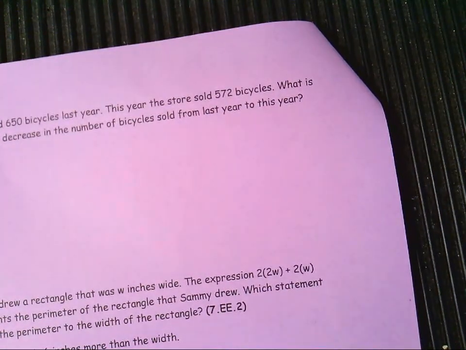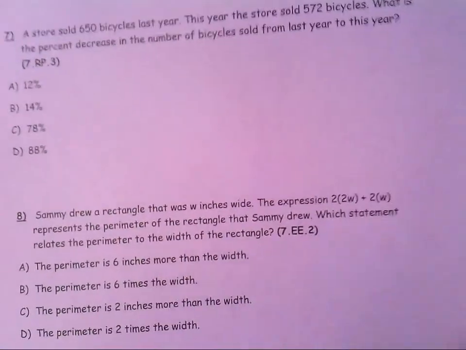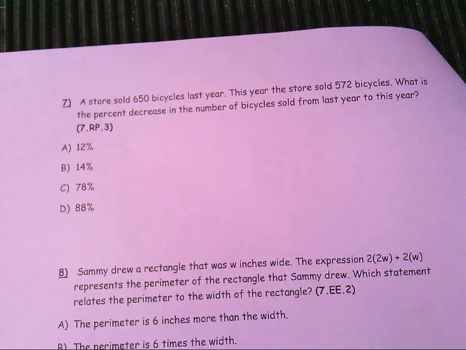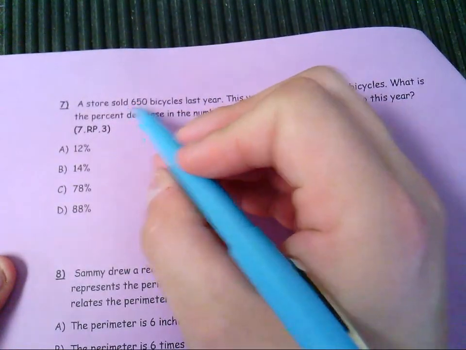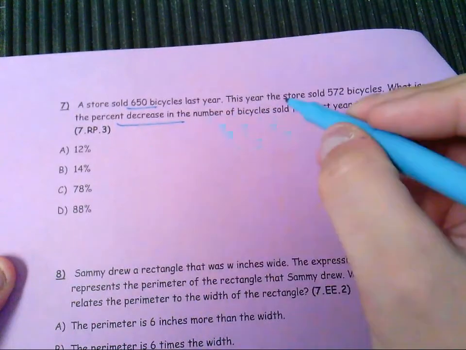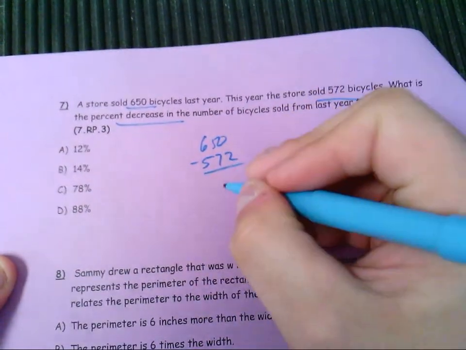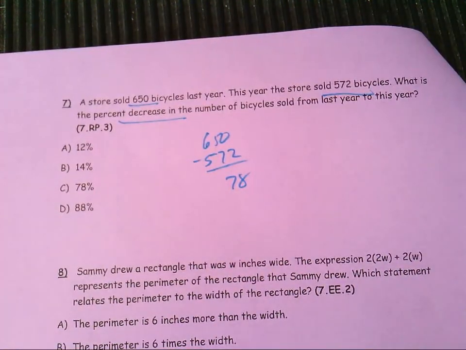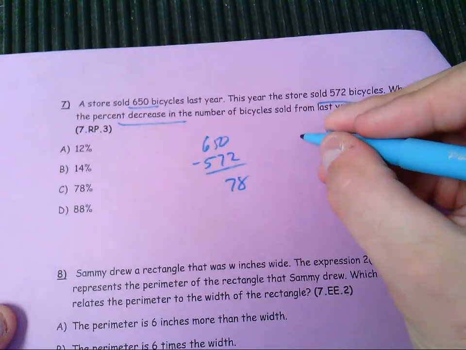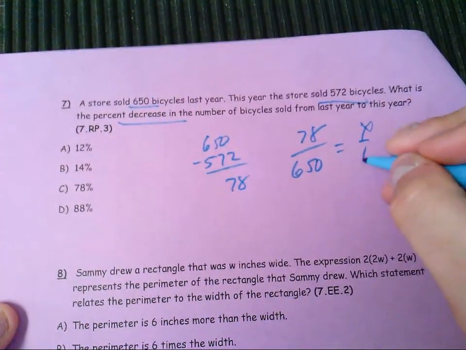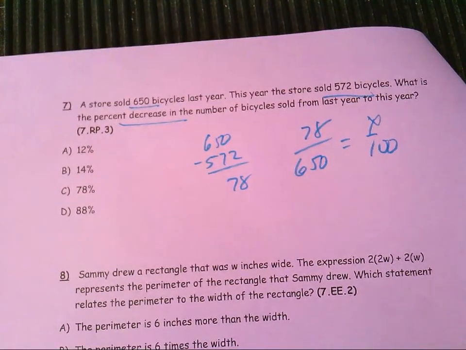Move that out of the way. All right, and another percent of increase or decrease. I'm hoping that before long, everyone's going to get these questions right and not fall into that trap. All right, store sold 650 bikes. Percent of decrease. So you take 650 that it started with, you subtract the 572, you get 78. Okay, it's going to be the change over the original, so 78 over 650, because that's what you started with. X over 100, and I believe the answer to this is A.